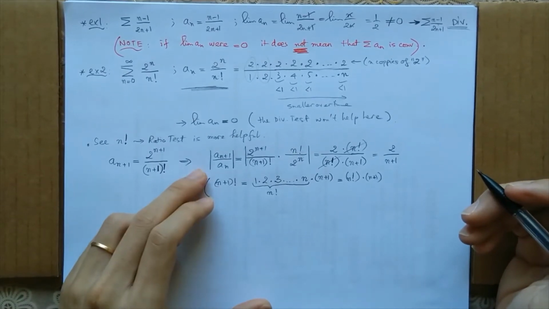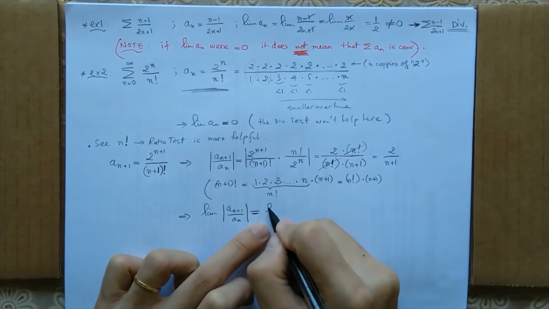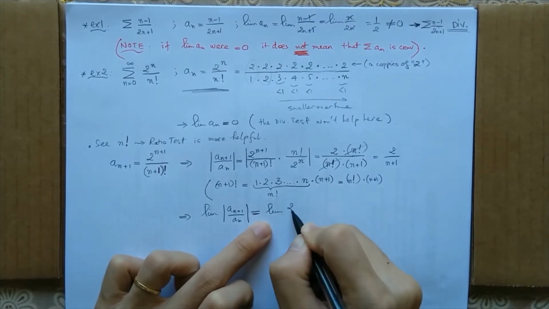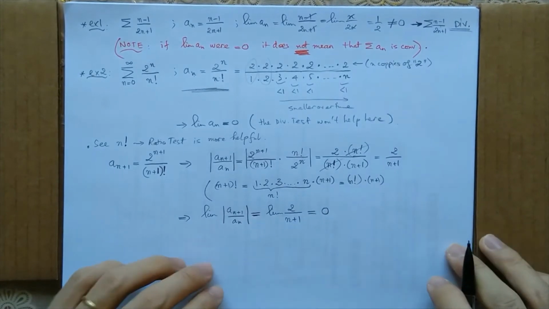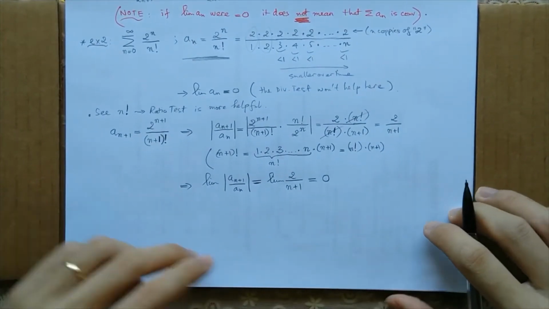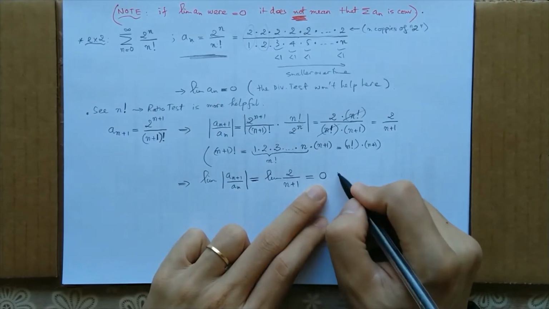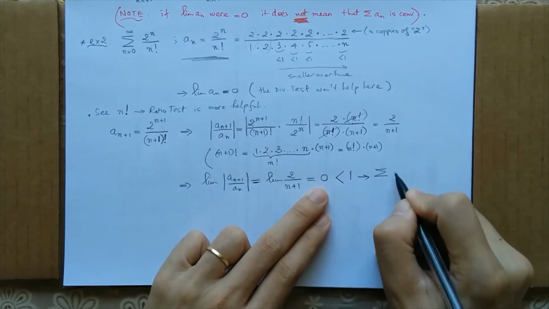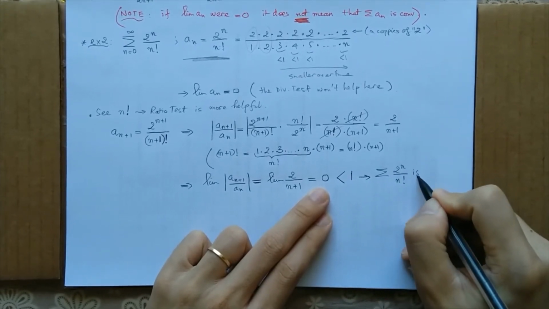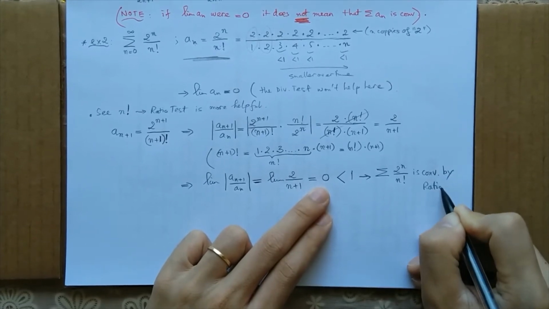If you take the limit of this as n goes to infinity, of course that's 0. So in the ratio test, you get the limit and compare it with the number 1. And 0 is of course less than 1. So the given series is convergent by the ratio test.